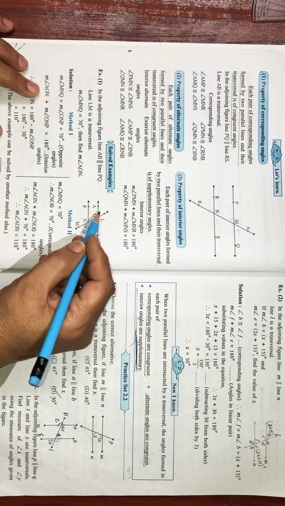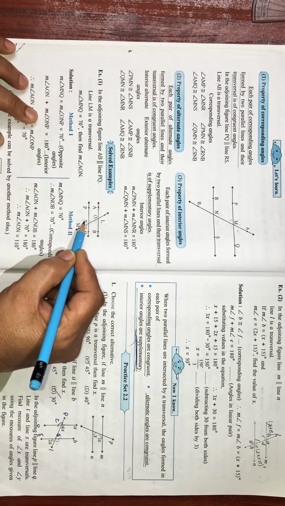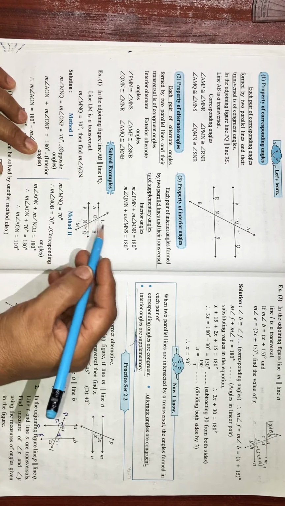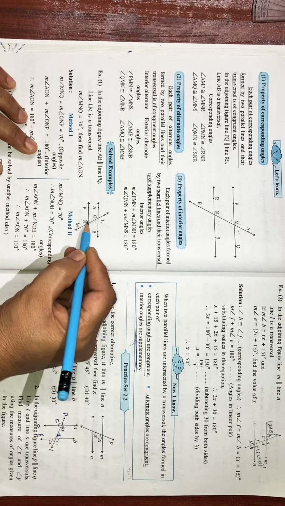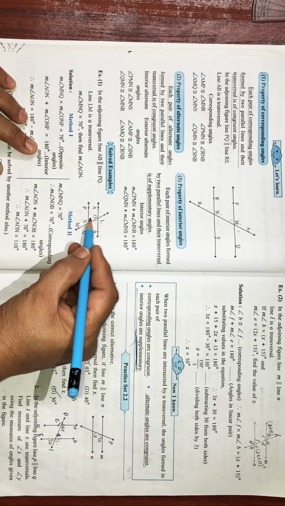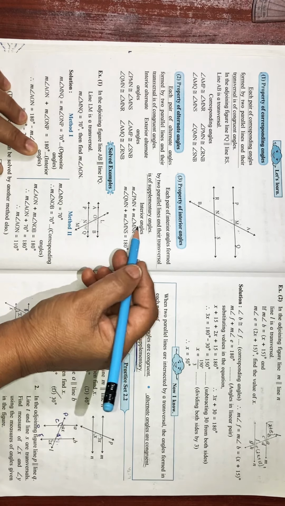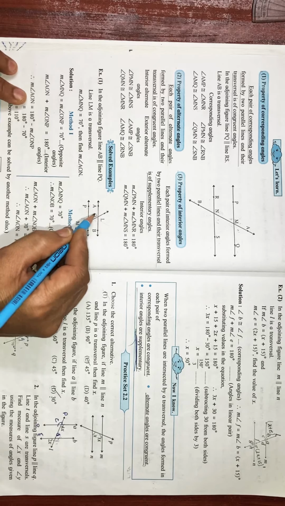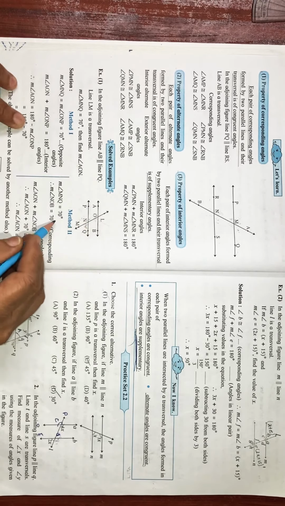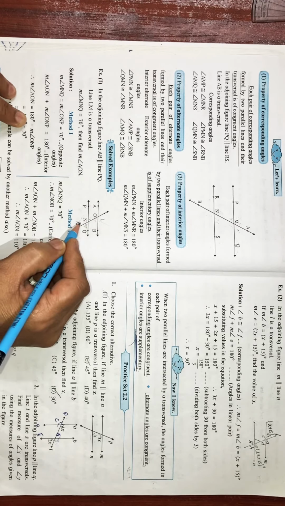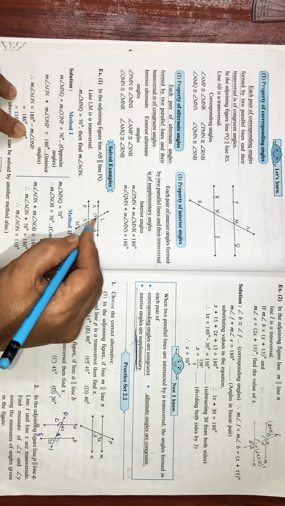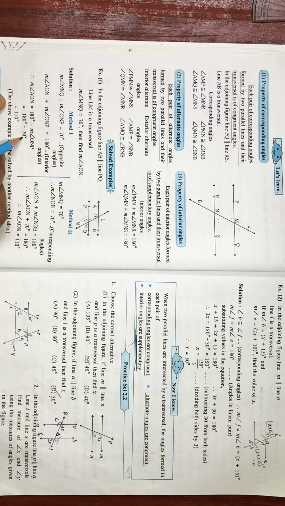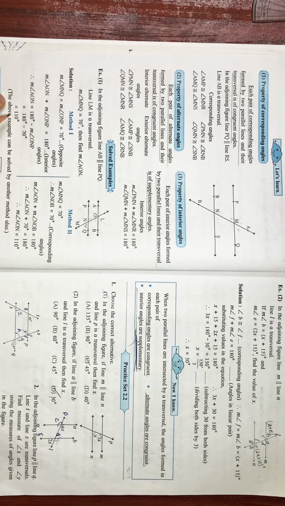Measure of angle AON plus ONP is equal to 180 degrees. Because why? Interior angles. We know that interior angles are supplementary. We have just learned the property. Now, therefore, measure of angle AON is equal to 180 degrees minus ONP. ONP is 70 degrees. So 180 minus 70 is 110 degrees.